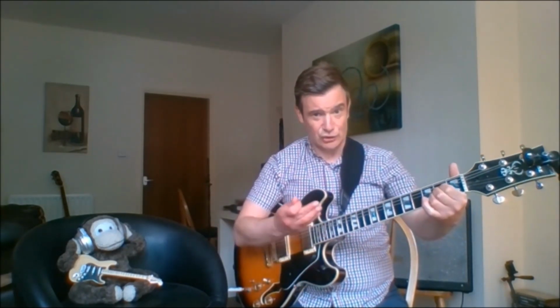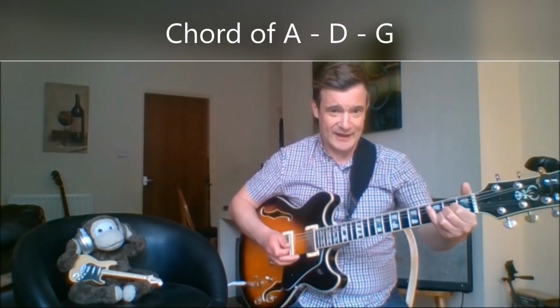Okay. So, for instance, us beginner guitarists, we've quite often learned these chord shapes. Several notes played at the same time, structured in a way that sounds nice. So that was actually a chord of A, a chord of D, and a chord of G, as I know lots of you will know.